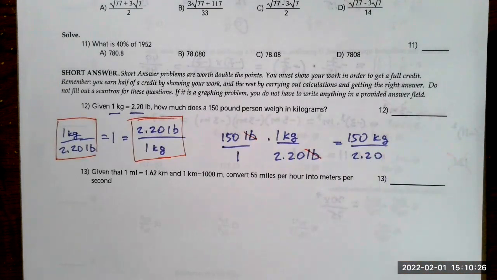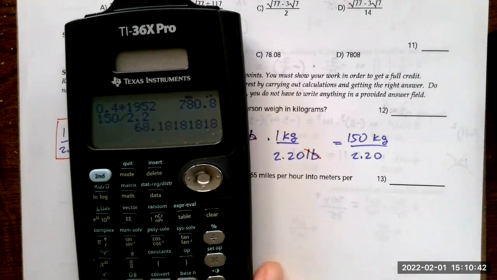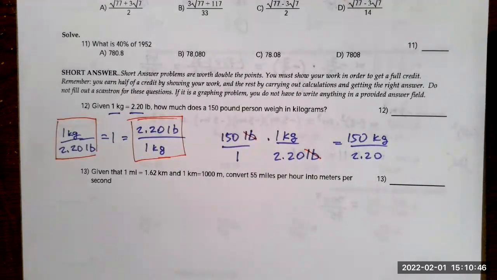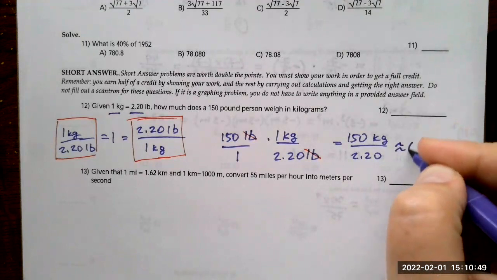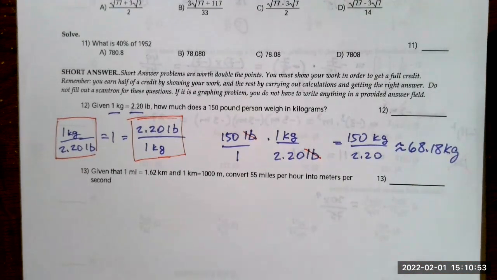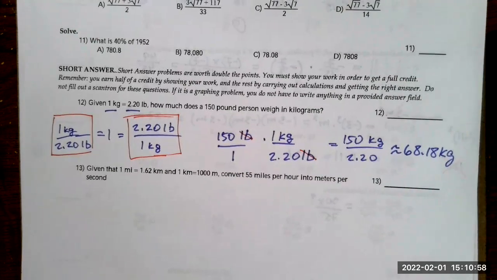So what we have left is to divide 150 by 2.2, and we're left with about 68.18 kilos. All right. What about miles and kilometers?